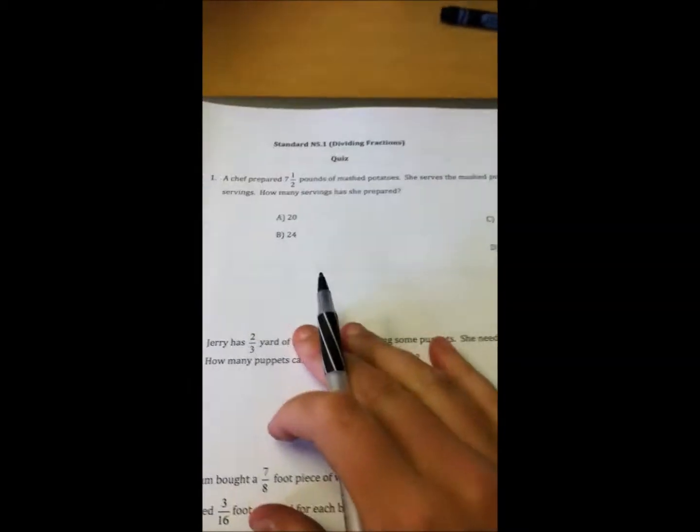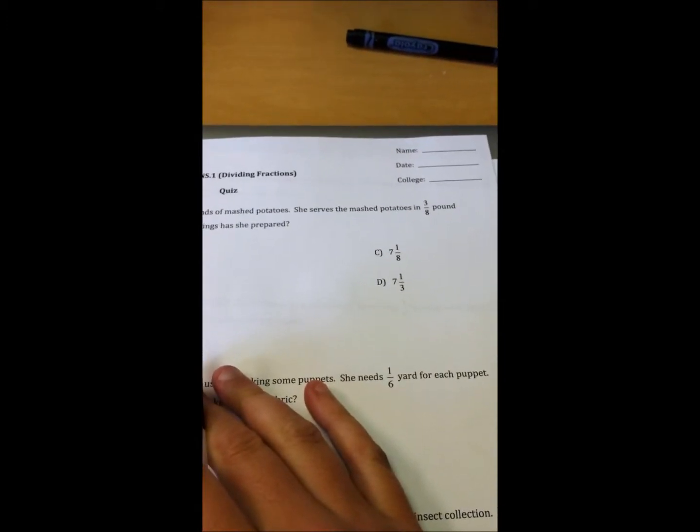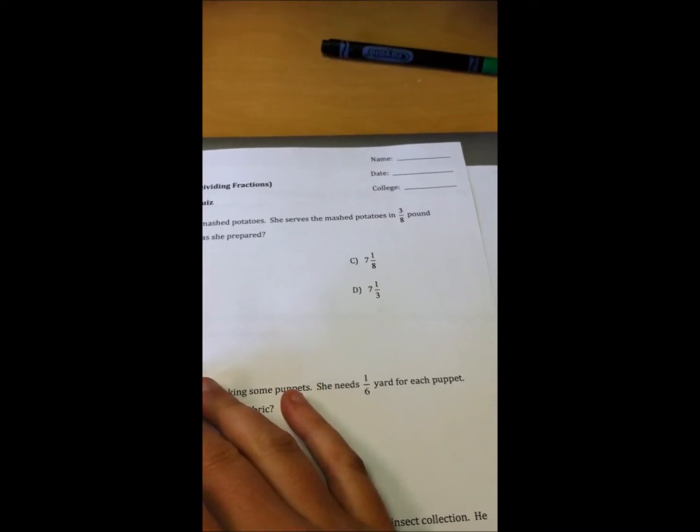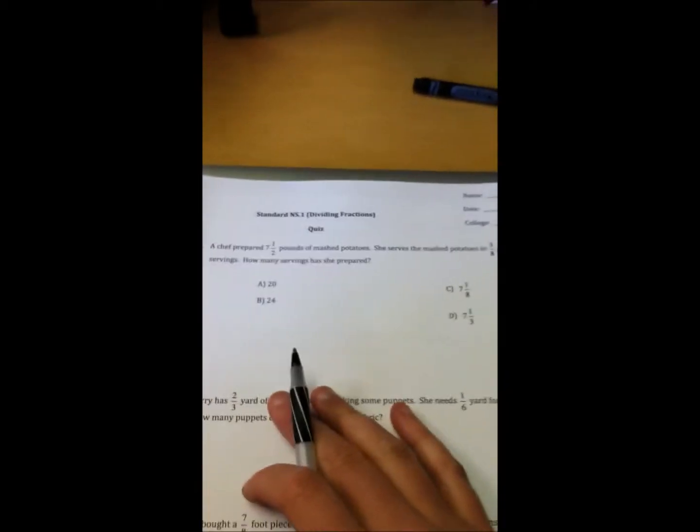Okay, question number 1 says, a chef prepared 7.5 pounds of mashed potatoes. She serves the mashed potatoes in 3/8 pound servings. How many servings has she prepared?